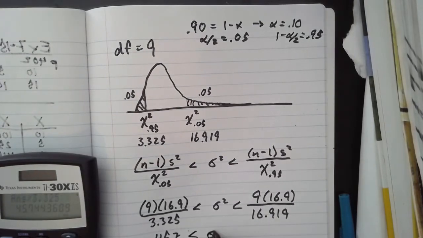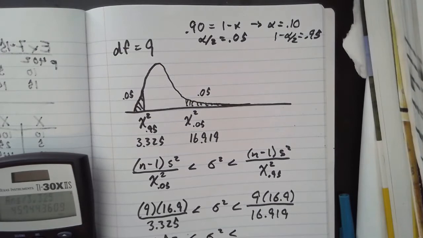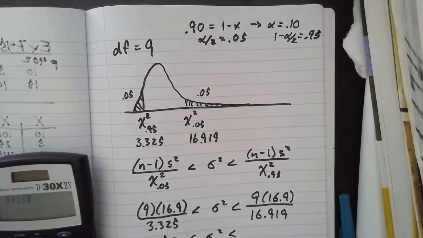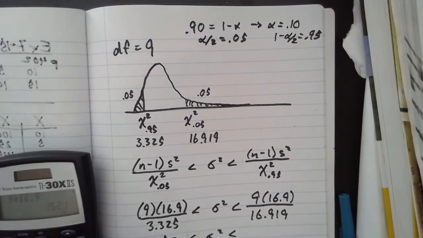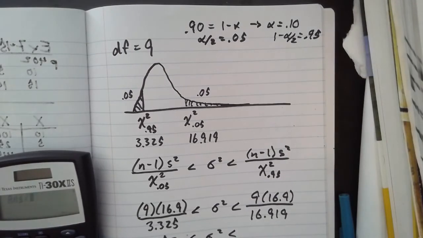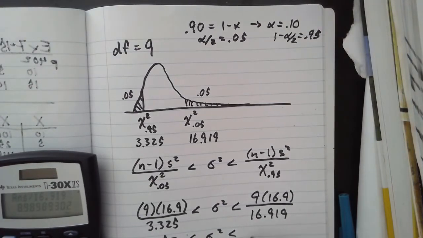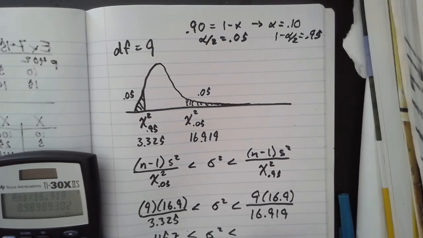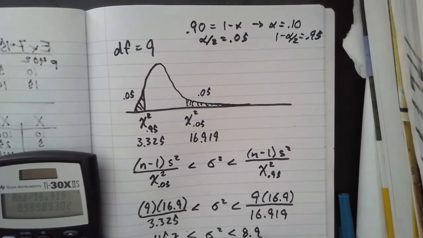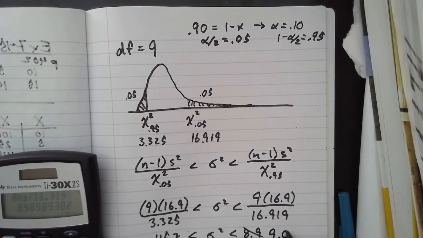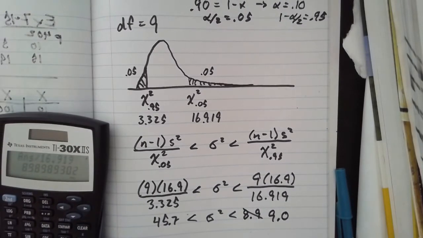On the other side, we have the same thing: 9 times 16.9 is 152.1, and then divided by 16.919. So that one is 8.9, and actually we'll round this one up. This goes up to 9.0. Oh, beautiful. We have a perfect learning opportunity.